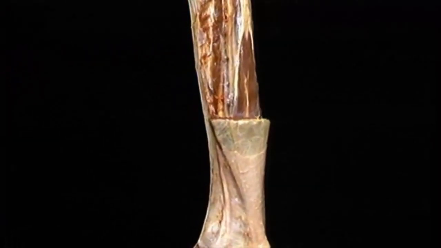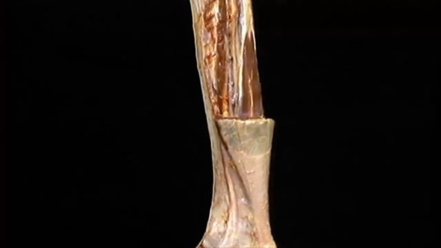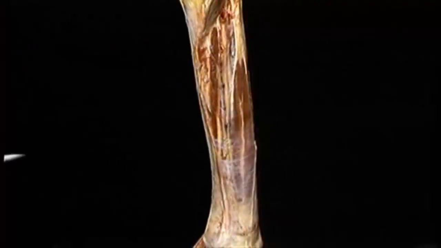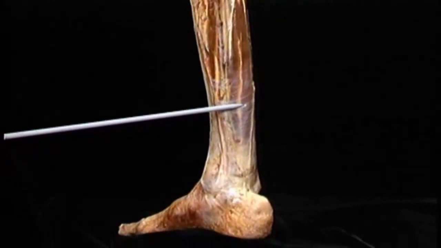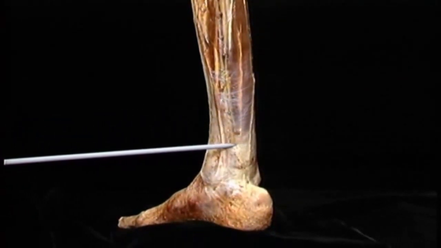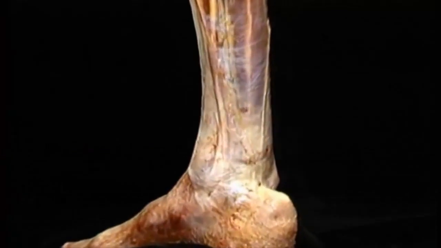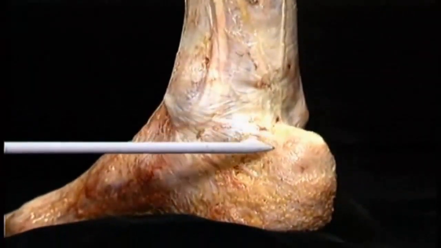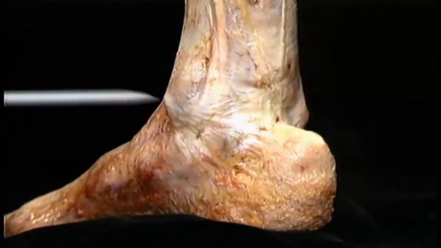To see the transverse septum better, we'll remove the rest of the soleus. The transverse septum is thin up here, but toward the ankle it becomes thicker. At the ankle, the transverse septum is continuous with the flexor retinaculum. The other two septa have cumbersome names. They're the anterior and the posterior crural intermuscular septa.